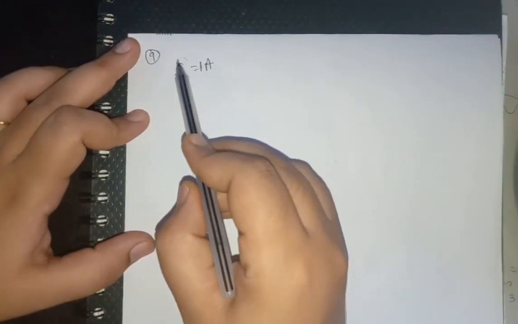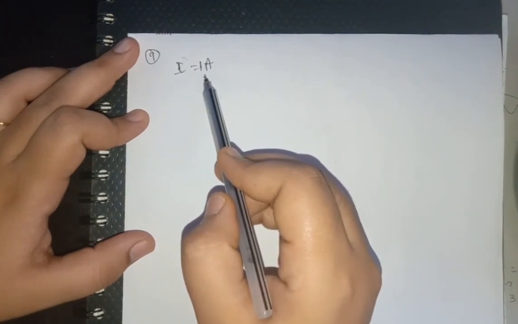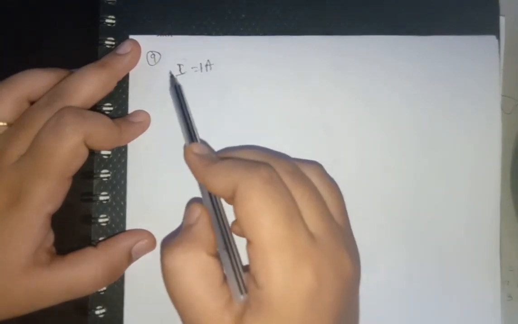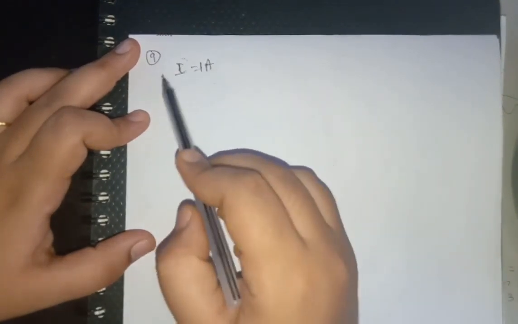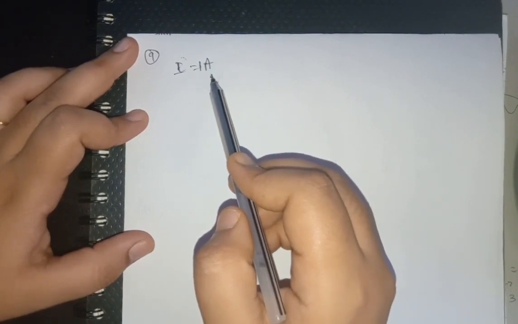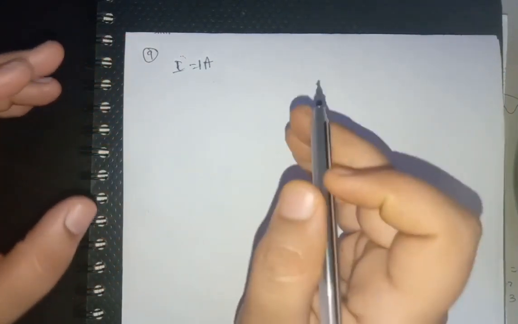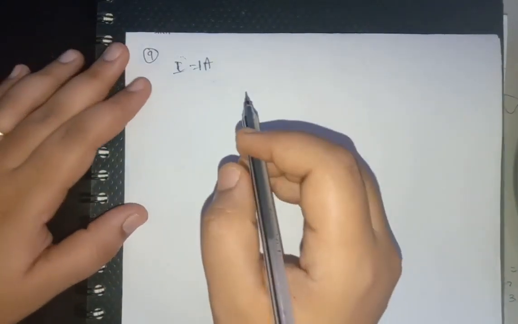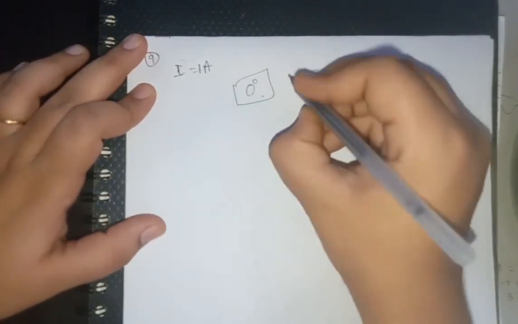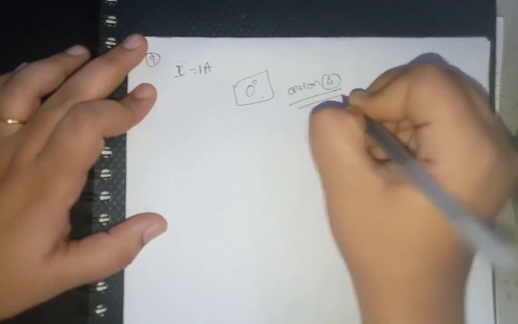Initially, when current I equals 1 ampere was flowing, the deflection was 30 degree. That means the needle was already showing in the direction of the magnetic field of Earth. So when you turn it by 90 degree, there will be no deflection. So the answer is 0 degree. Option 4 is the correct option.